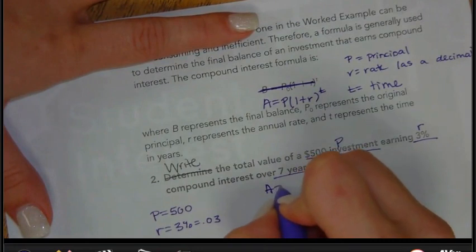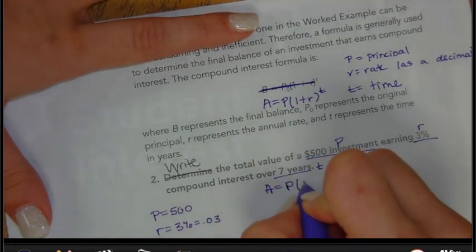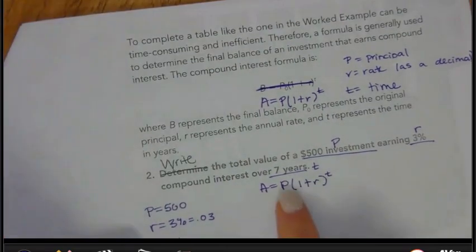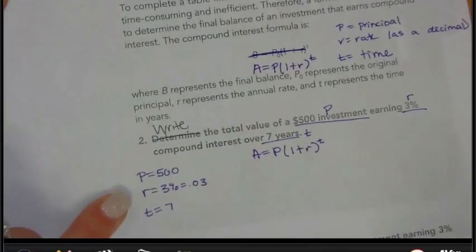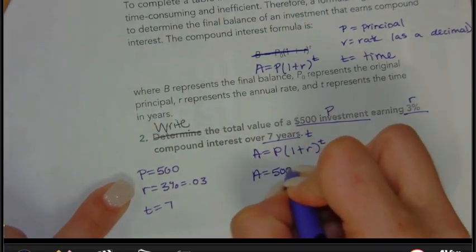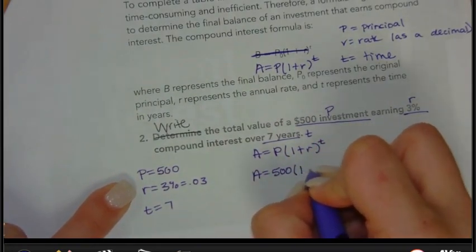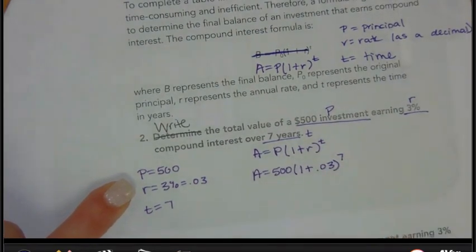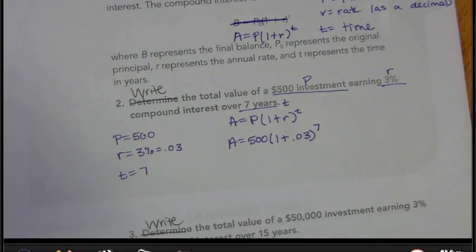I'm going to use A is equal to P times 1 plus R to the T power. So A is equal to 500, open parentheses, 1 plus 0.03, to the 7th power. That's all I do.